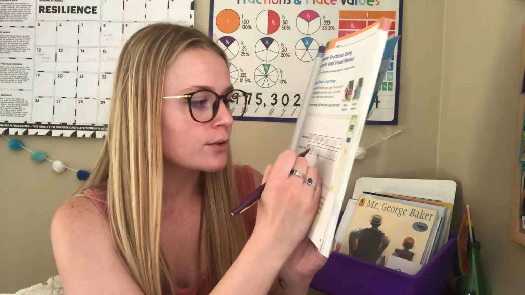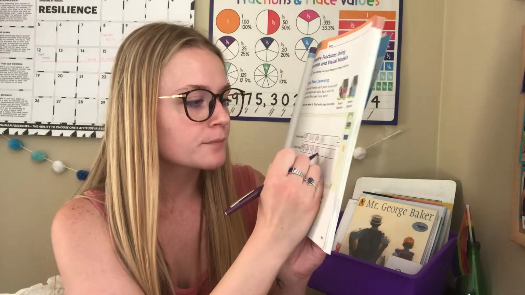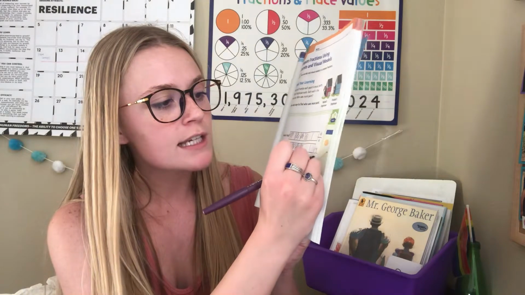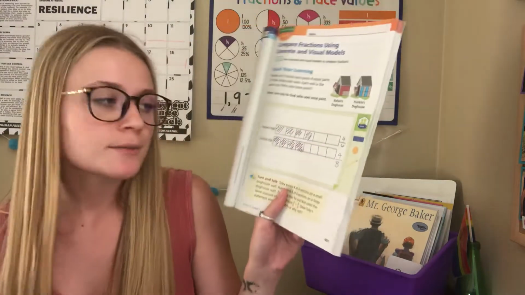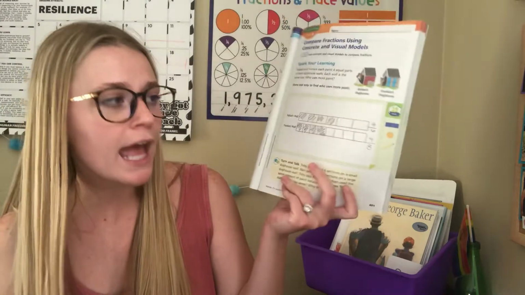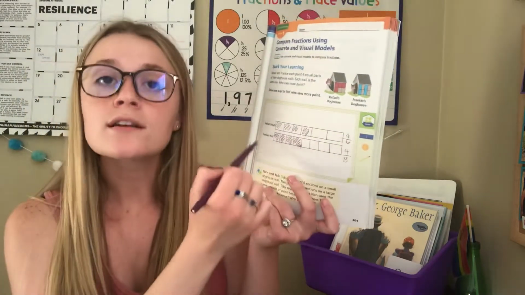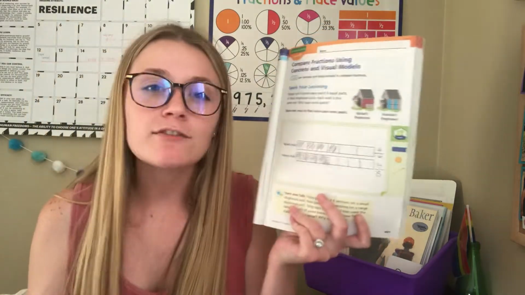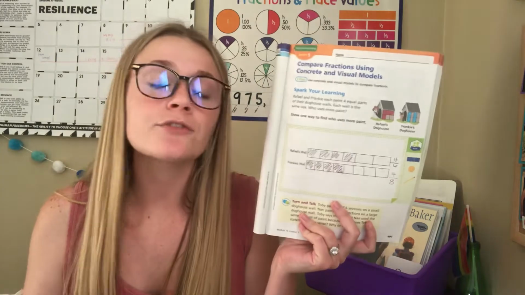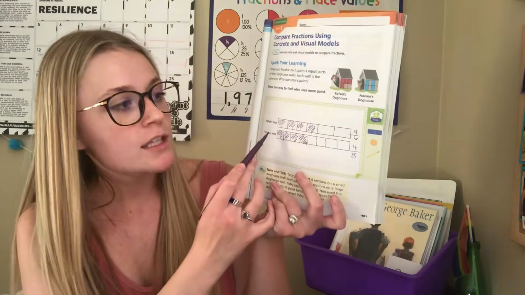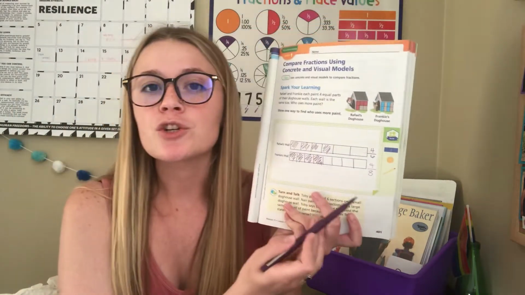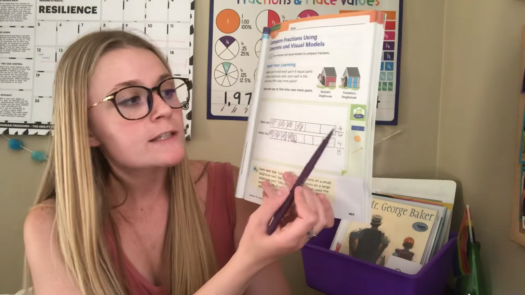1, 2, 3, 4. Okay, so the denominators are different. We have 4 over 6 and 4 over 8. Now we have to decide, okay, we have the same whole, right? We have the same size doghouse, but they are divided into a different number of equal parts. Raphael's wall is divided into 6 equal parts. Frankie's wall is divided into 8 equal parts. So is 4 6 or 4 8 greater?